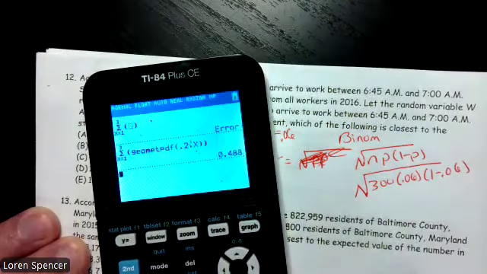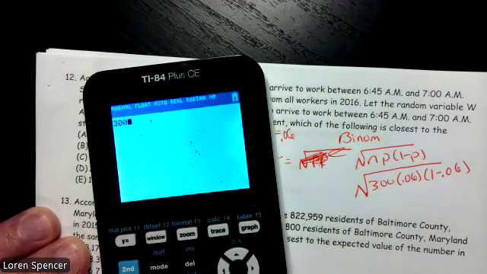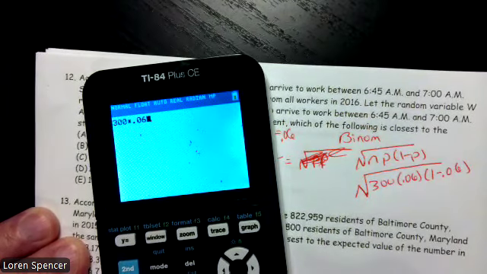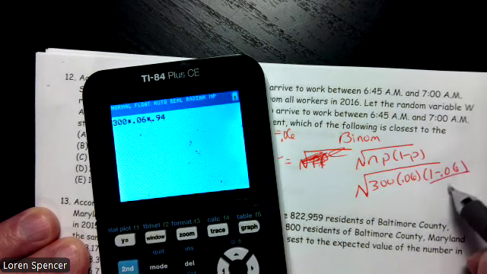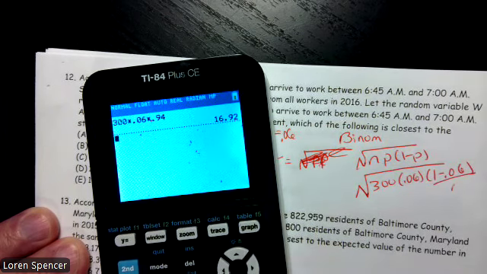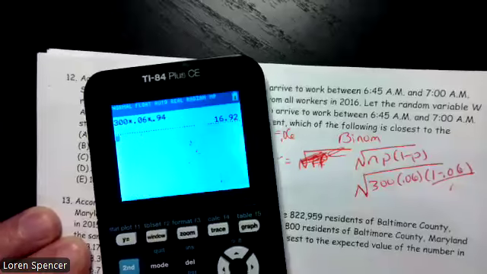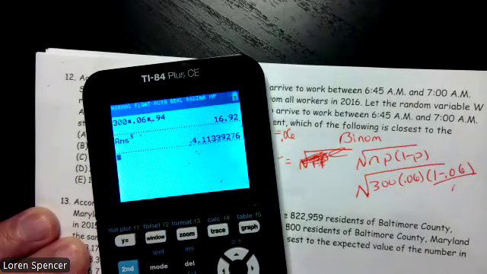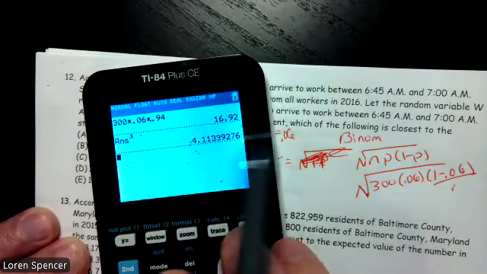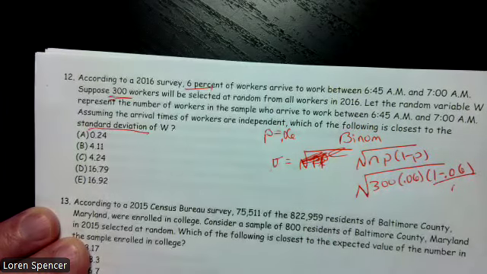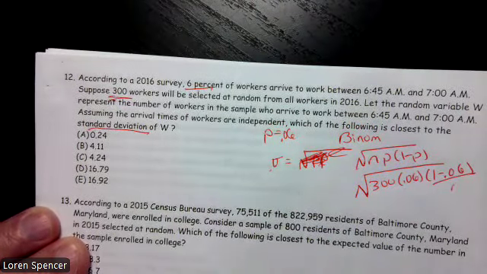So 300 times 0.06 times 0.94, because that's the 1 minus 0.06. Now I need to take the square root of that. It's raised to the half power, and I get 4.11. If I hadn't taken the square root of it, I would have been dealing with the variance. So my answer choice is B.